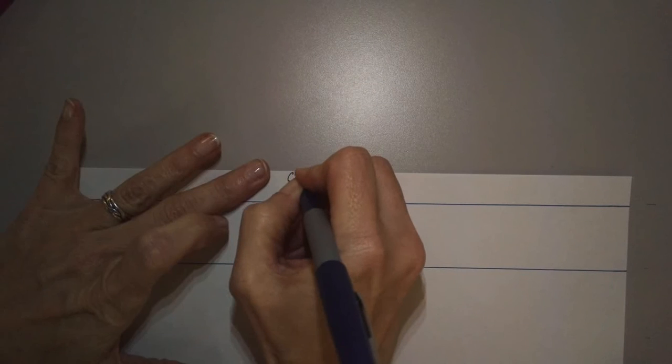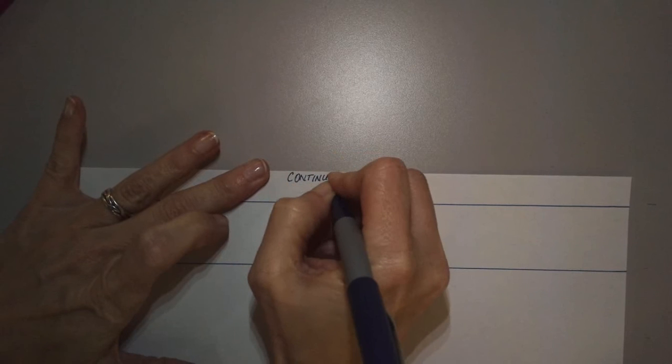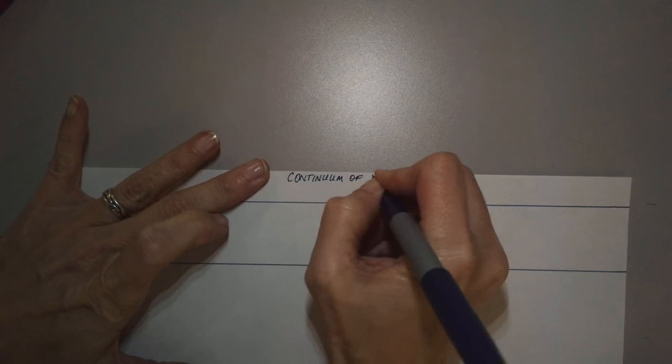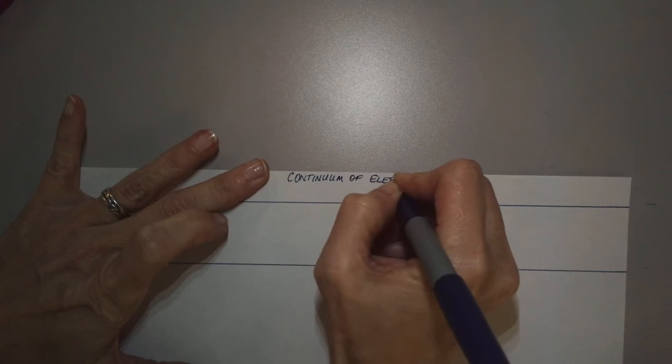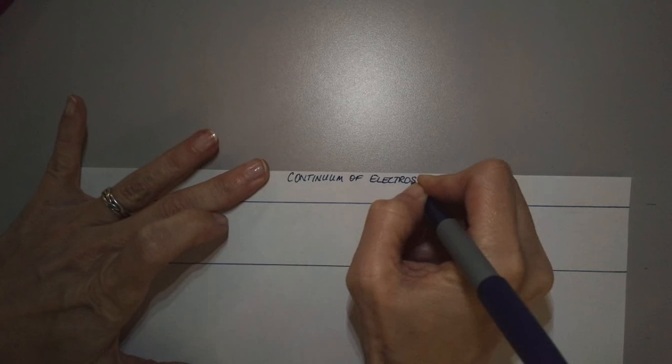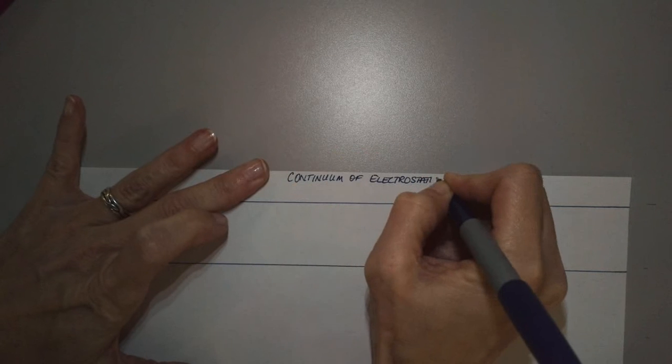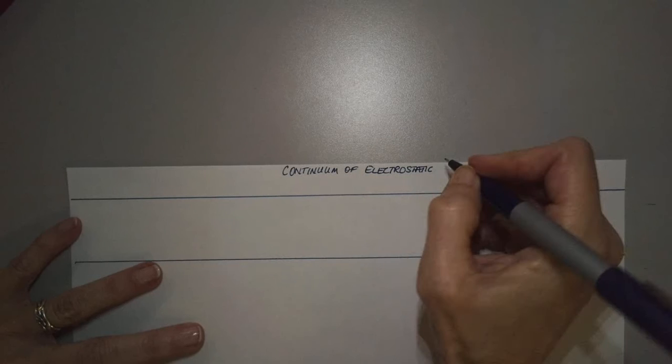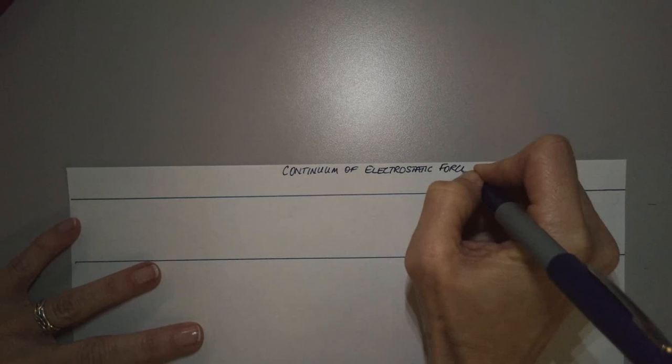So at the top, this is going to be a continuum of electrostatic forces. Remember, electrostatic is just referring to positive and negative charges that attract each other. So I'm going to make this bigger. Continuum of electrostatic forces. Okay?